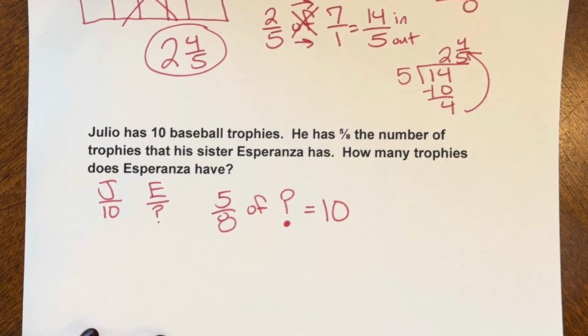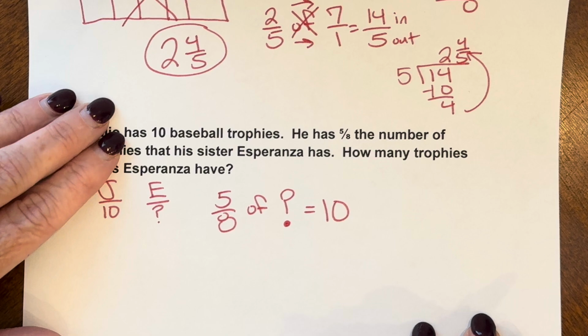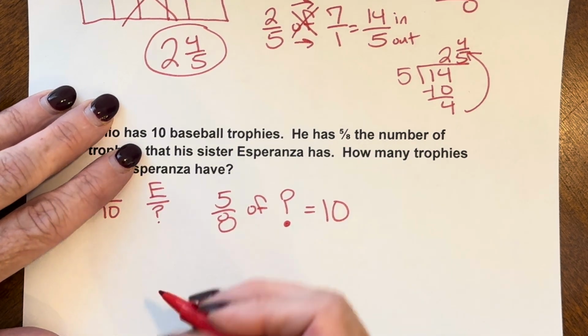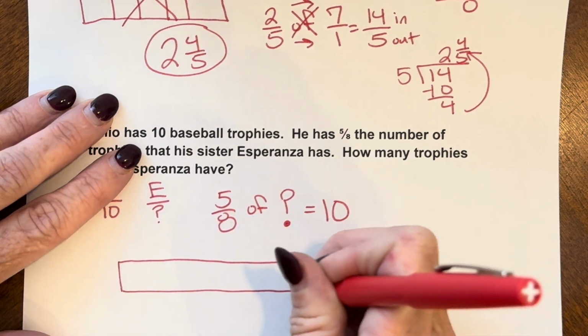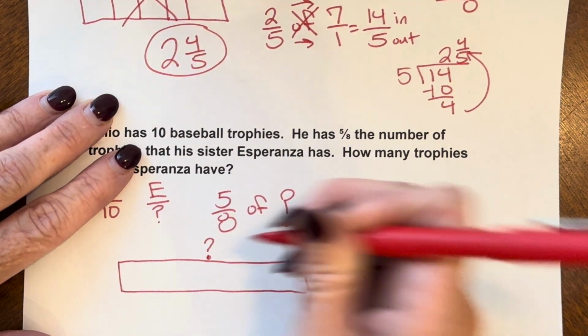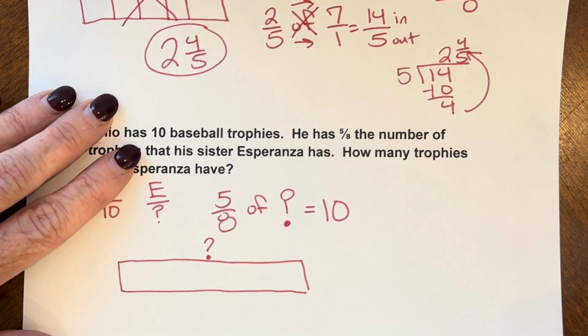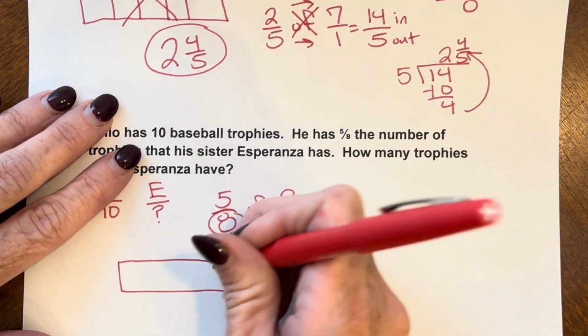So for this one, it would be hard to use the algorithm, but it might not be so hard to use a tape diagram for this one. So this means that I have some number. I don't know what my number is, but I'm going to cut it into 8 parts.